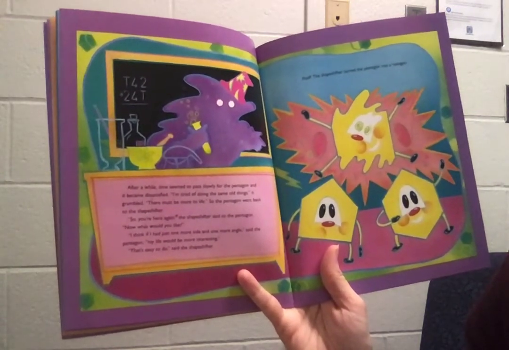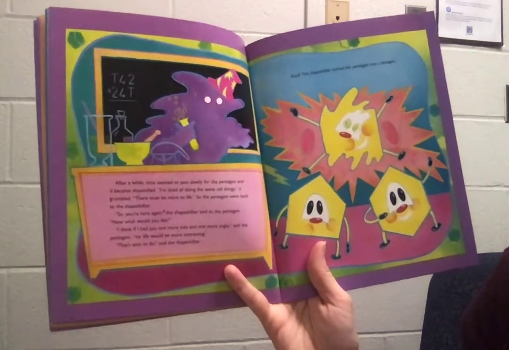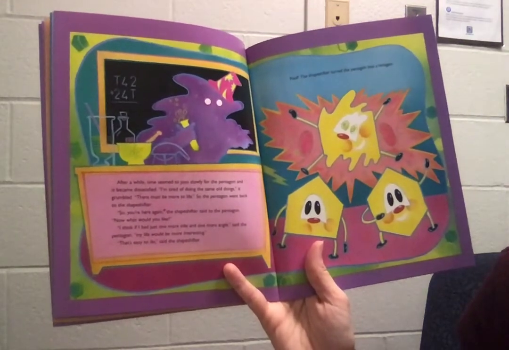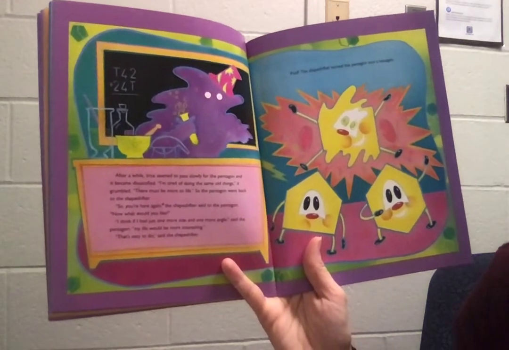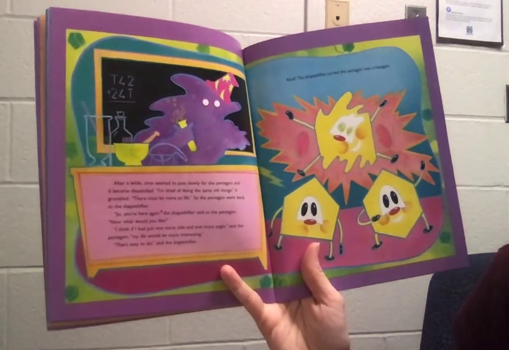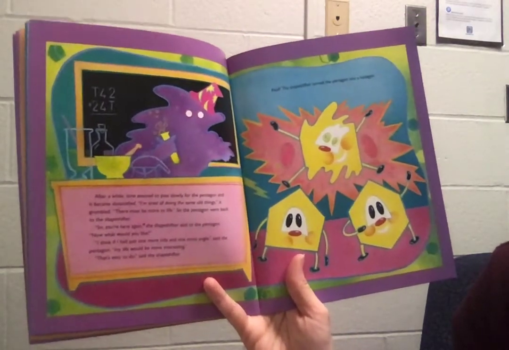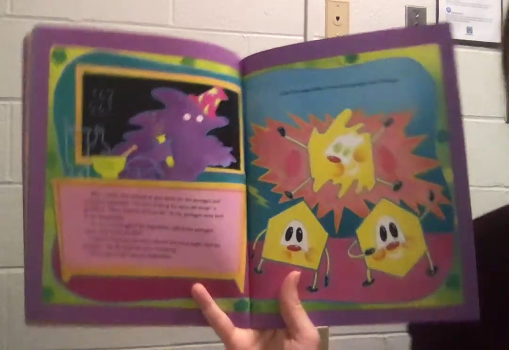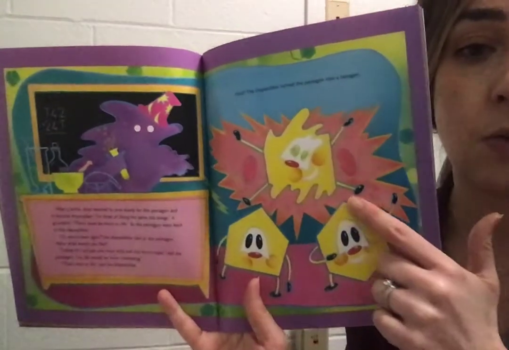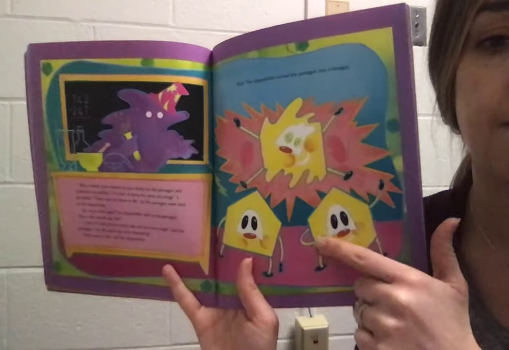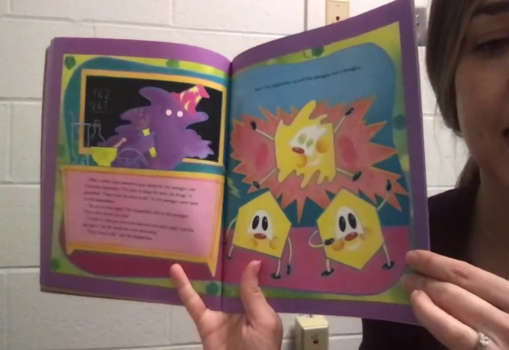"I think if I just had one more side and one more angle," said the pentagon, "my life would be more interesting." "That's easy to do," said the shapeshifter. Poof! The shapeshifter turned the pentagon into a hexagon. 1, 2, 3, 4, 5, 6. 6 sides, 6 angles.